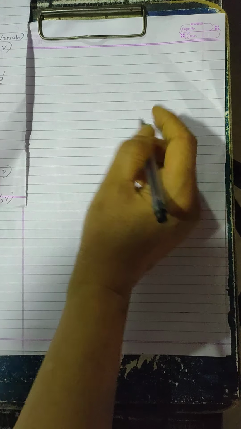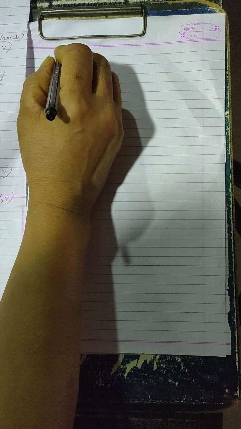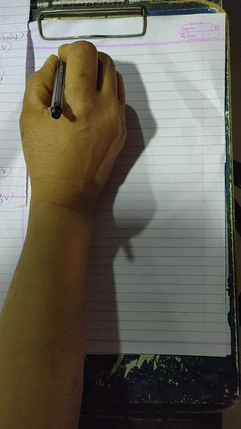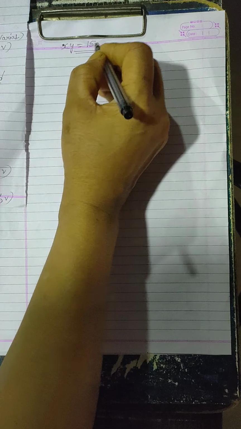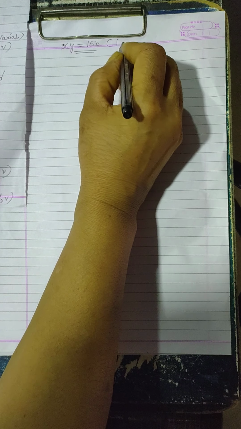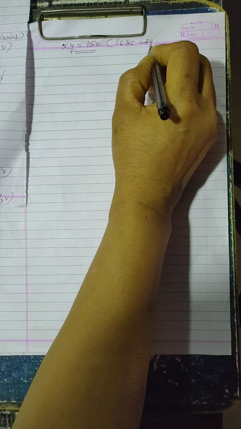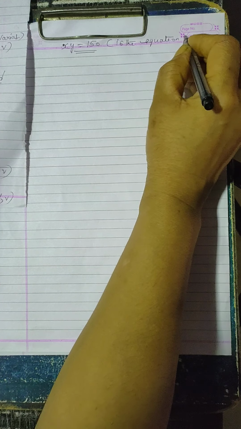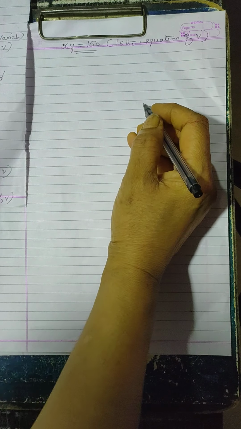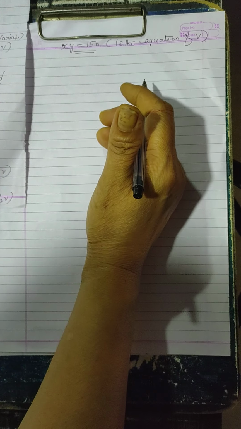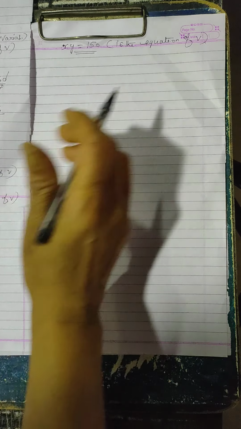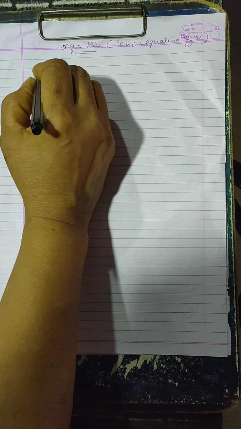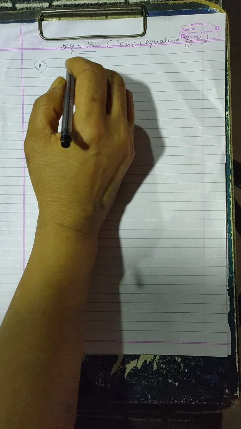Now I want the equation of variation. This means xy is equal to k, and the value of k came as 150. Therefore xy is equal to 150 is the equation of variation. Now the next part is given, substituting x is equal to 20. What were we asked to find? x is given as 20, and we were asked to find the value of y. Okay, then in the second part, write down here.